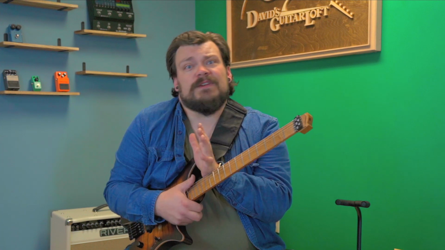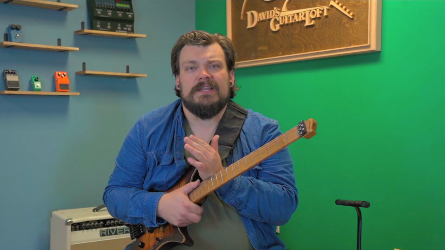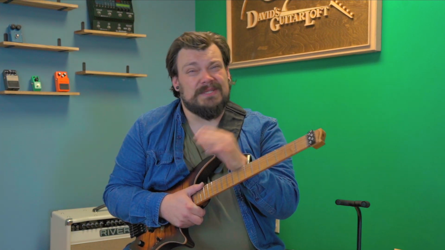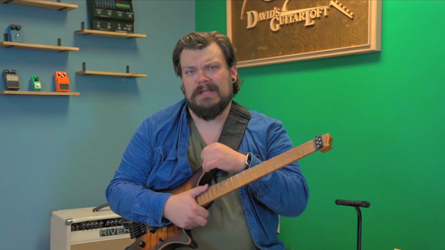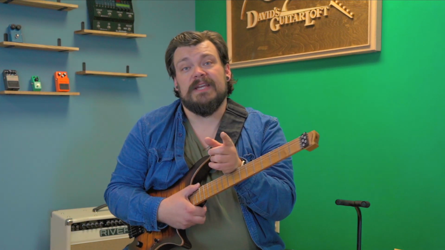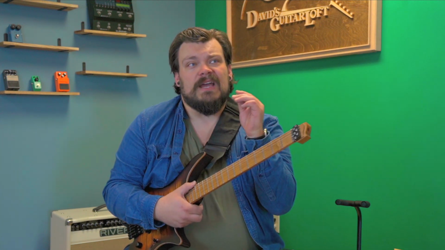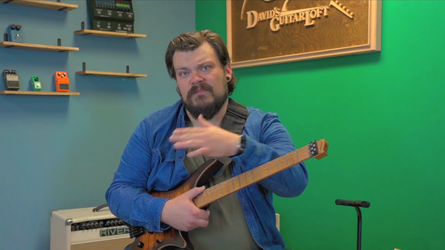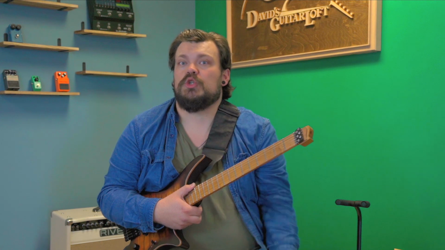There's a bunch of different systems on how you can incorporate this. The system I use, there's not really a name, but I just call them root first, root second, and root third, right? So root meaning the root note of the chord, and then the number, first, second, third, indicating what string it's on.